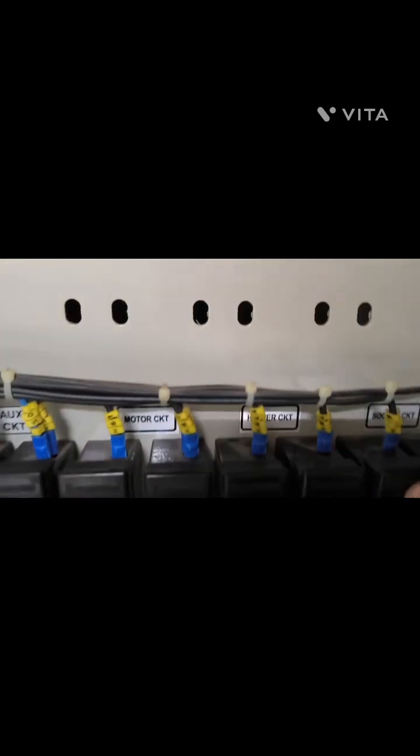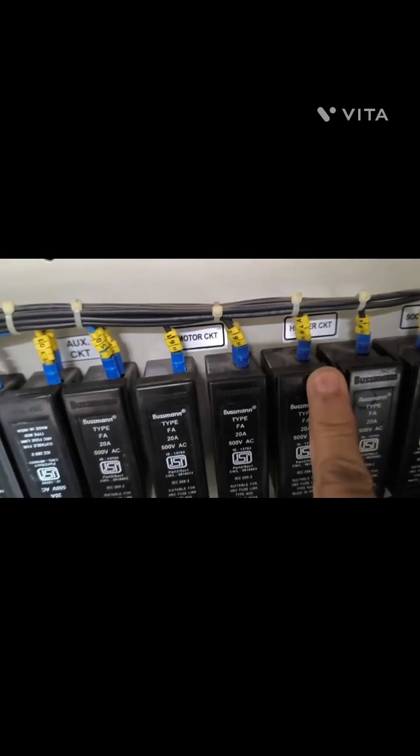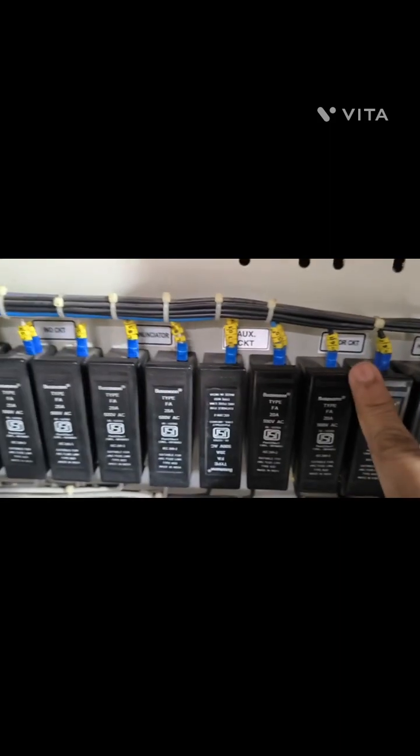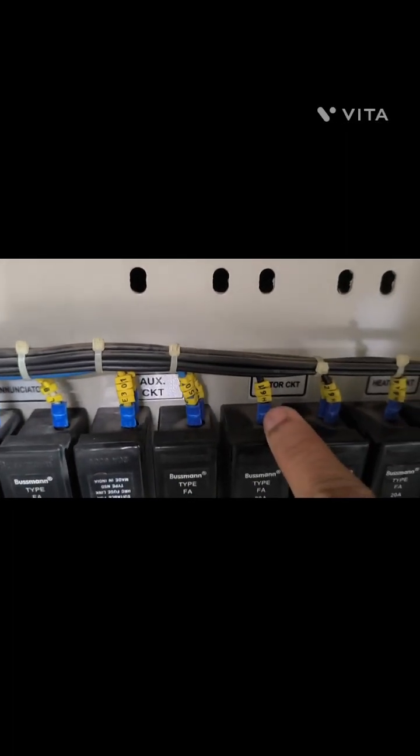Ferrule is there. This one. Supply circuit is there, means definitely it will come with H. Next is your heater circuit, also H, AC. Next is your motor circuit, also AC, so it will start with H. So H, you can see.